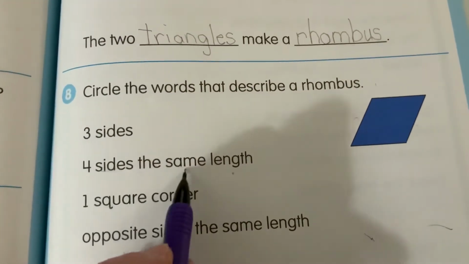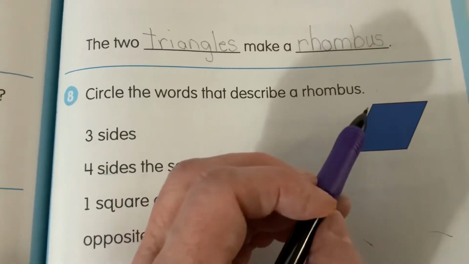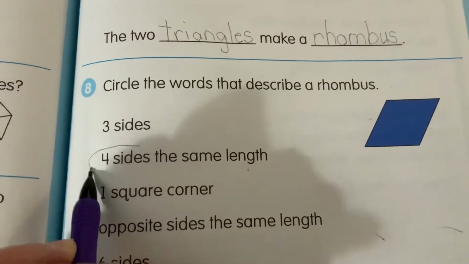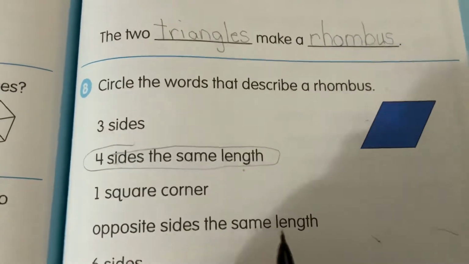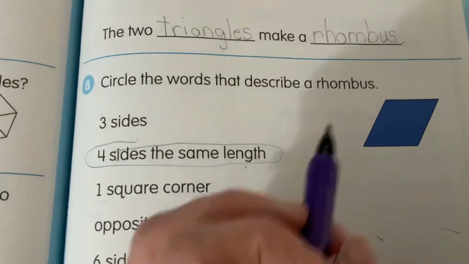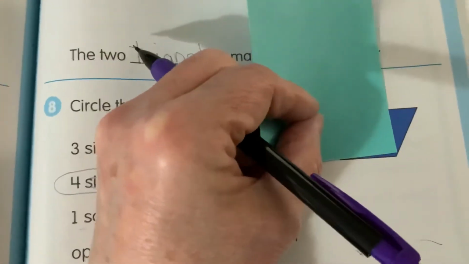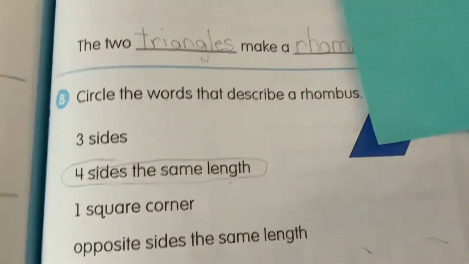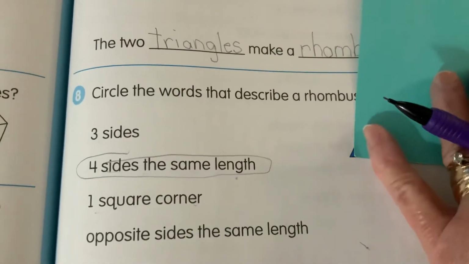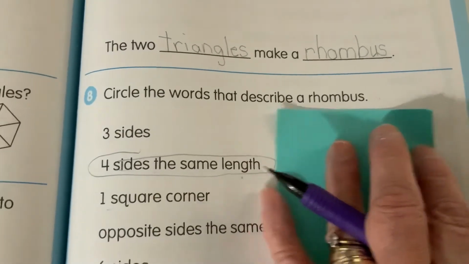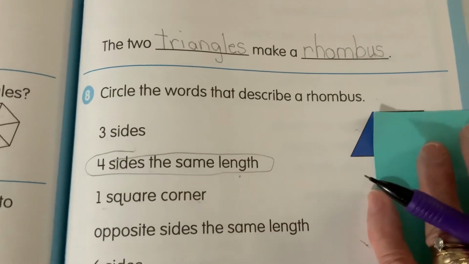4 sides the same length. Well, we just counted 4, and yes, they are the same length. So a rhombus has 4 sides the same length. 1 square corner. No, if I took my card, put my card there, that is not a square corner. This is not a square corner. This is not a square corner. And this is not a square corner.